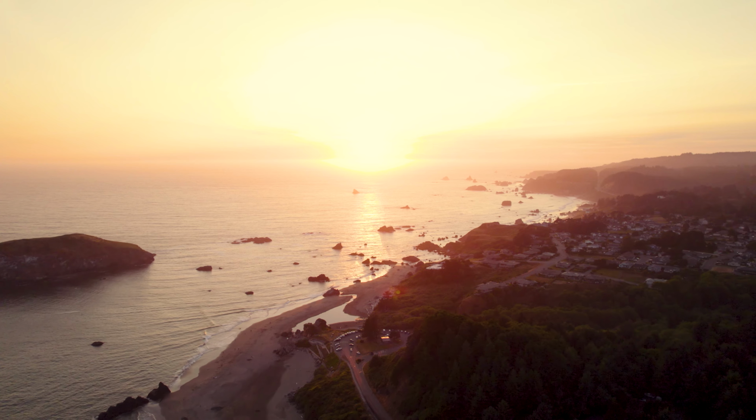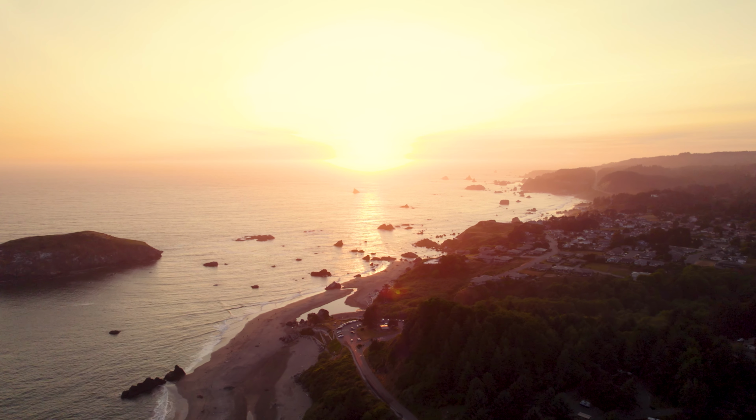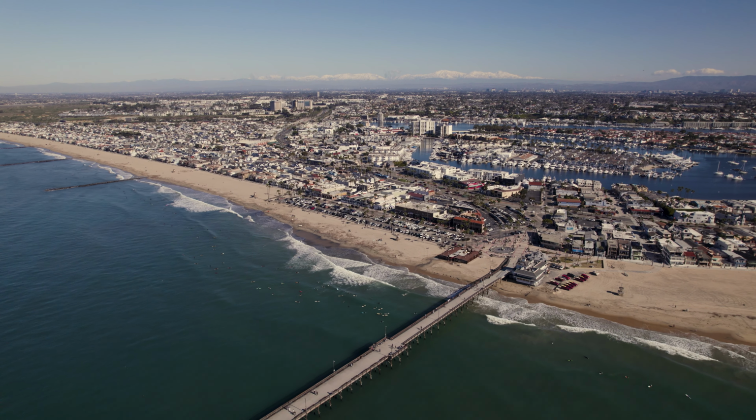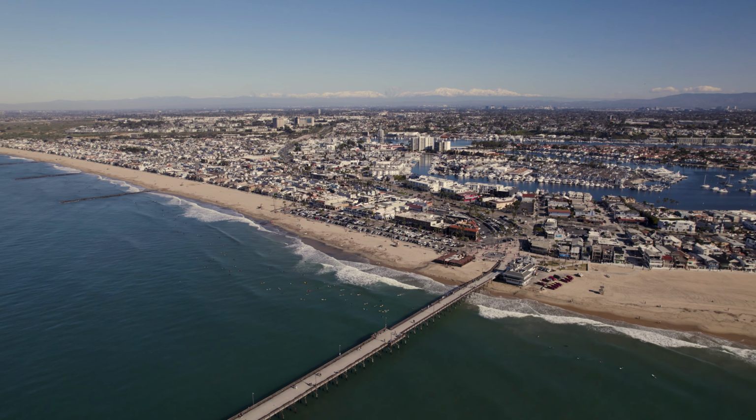Next is planning ahead for the time of day and weather. Great drone footage is often dependent on the time of day and weather conditions. Plan your flights during the golden hours of sunrise and sunset to capture stunning, warm hues and long dramatic shadows. Keep an eye on the weather forecast and choose days with clear skies and favorable wind conditions to ensure smooth and safe flights. Strategic planning like this can make all the difference in achieving cinematic aerial shots.